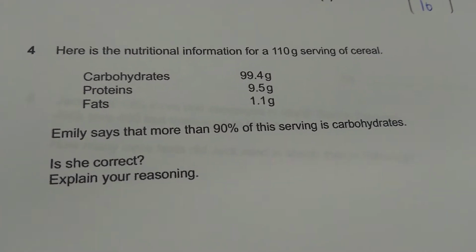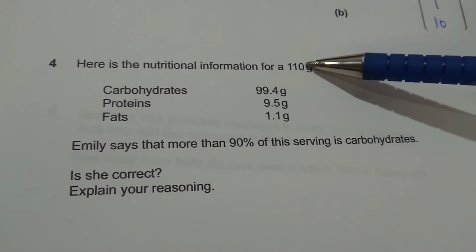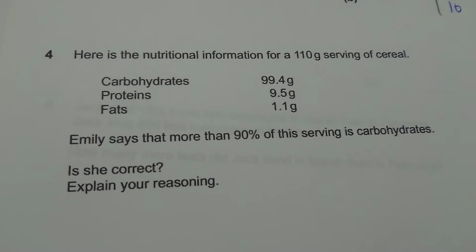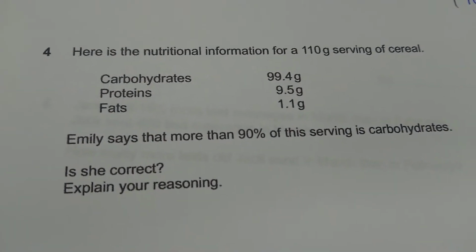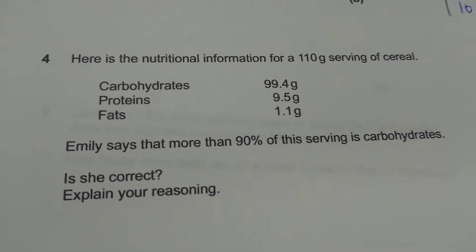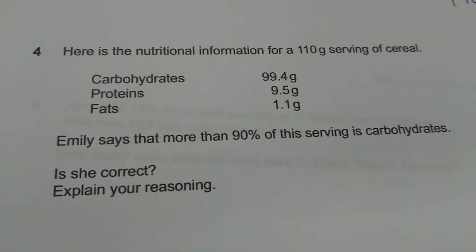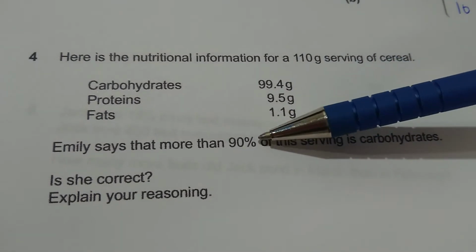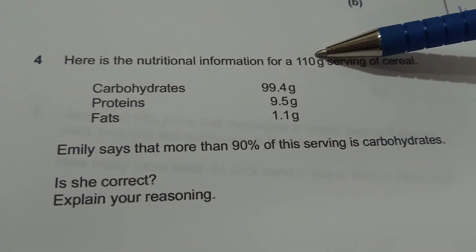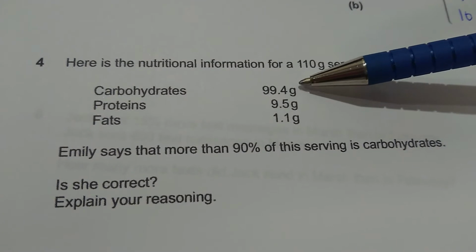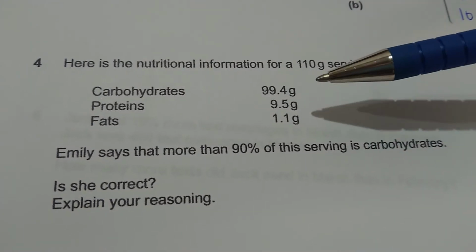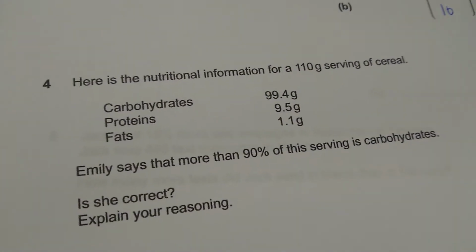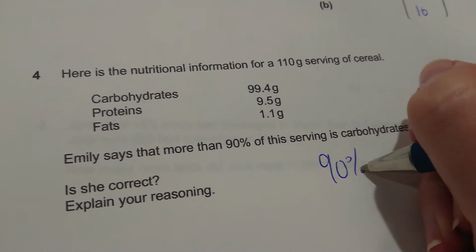Now, if you're trying to work out what 99.4 is as a percentage of 110, obviously with a calculator, you could do 99.4 divided by 110 times 100. However, that's not particularly nice to do on a non-calculator paper, which is what this is. So what I would do is actually work out 90% of 110 and then just compare this to that answer and see whether it's more than it or less than it.